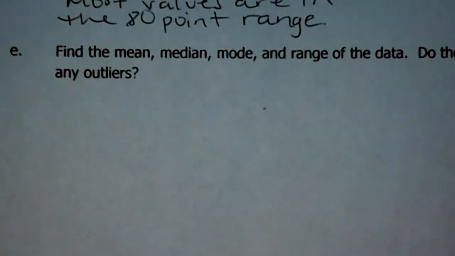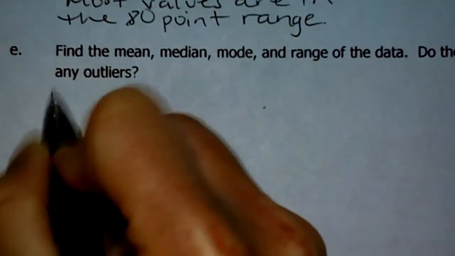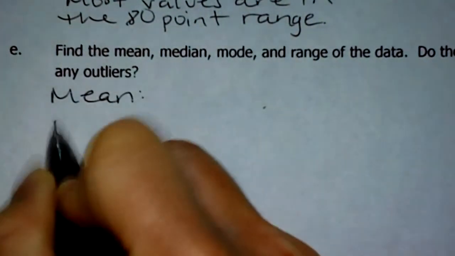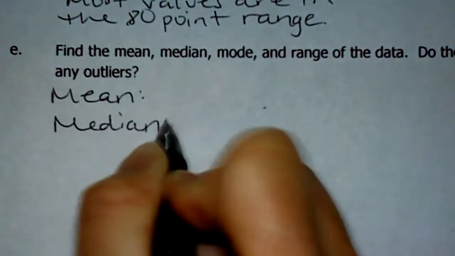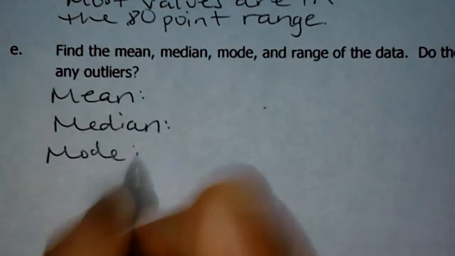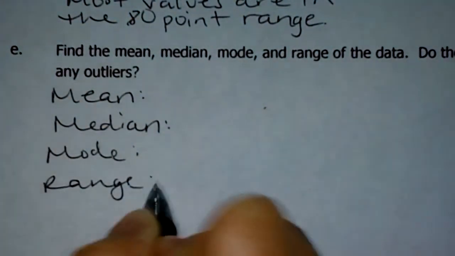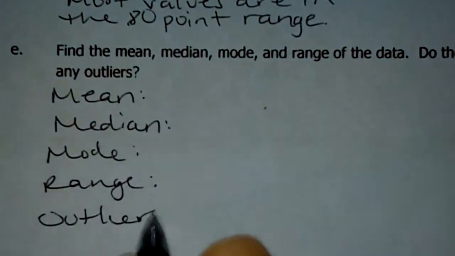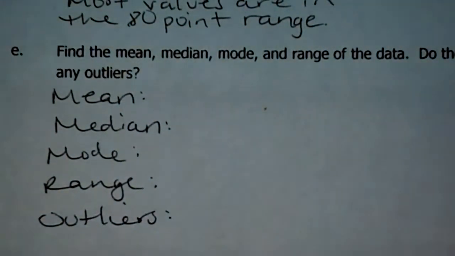Okay, last but not least, this kind of piggybacks off of lesson 8.0 when we reviewed measures of central tendency and the spread of the data. I want you to find the mean, the median, the mode, and the range of the data. And then we're going to examine it to see if there are any outliers in there. So to find the mean, median, mode, range, let's list those out. We want the mean, the median, the mode, the range, and list any outliers. Let's start with the outliers.